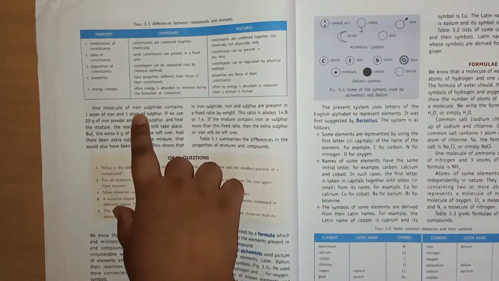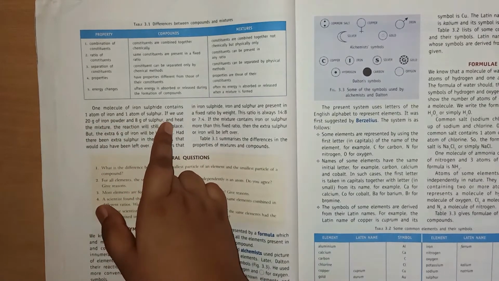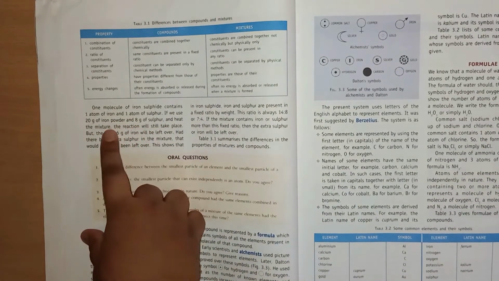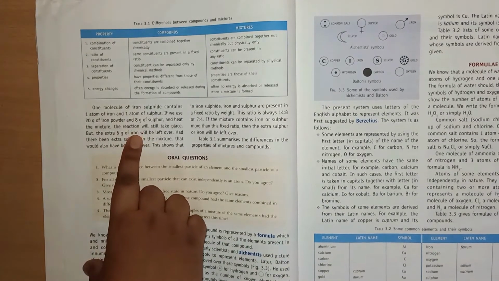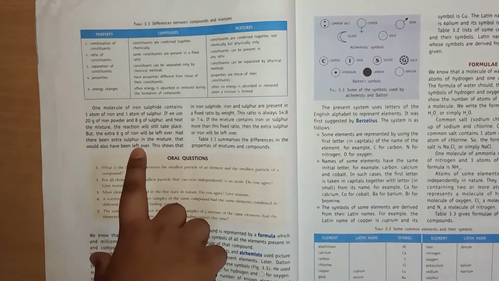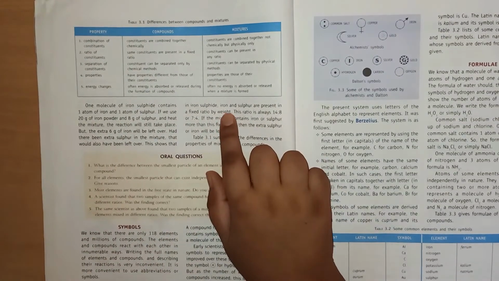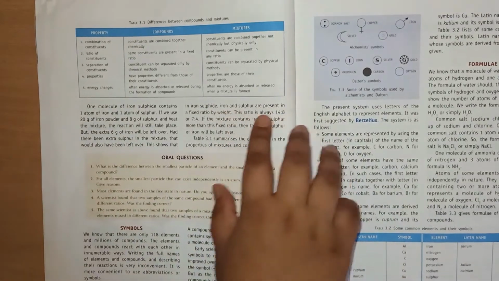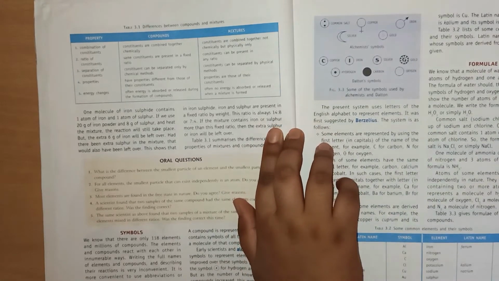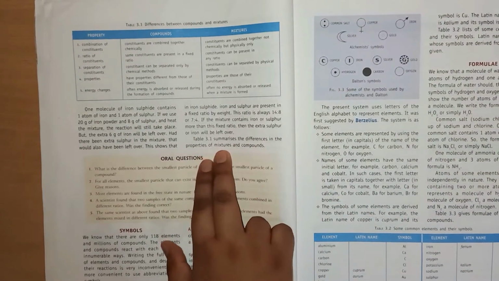Let's read further. One molecule of iron sulfide contains 1 atom of iron and 1 atom of sulfur. If we use 20 grams of iron and 8 grams of powdered sulfur and heat the mixture, the reaction will still take place, but the extra 6 grams of iron will be left over. Had there been extra sulfur in the mixture, that would also be left over. That shows iron and sulfur are present in iron sulfide in a fixed ratio by weight. The ratio is always 14:8 or 7:4. If the mixture contains iron or sulfur more than its fixed ratio, the extra sulfur or iron will be left over.